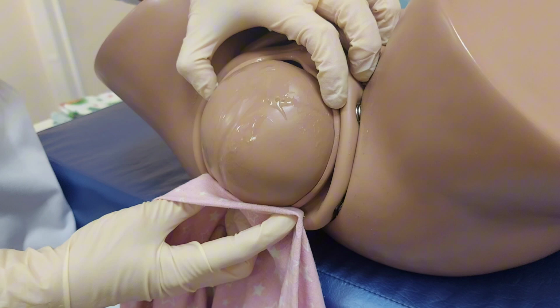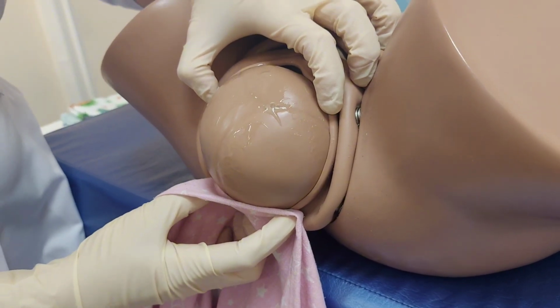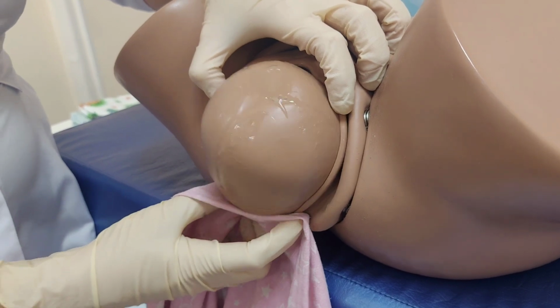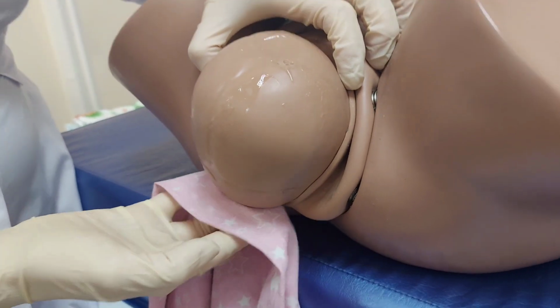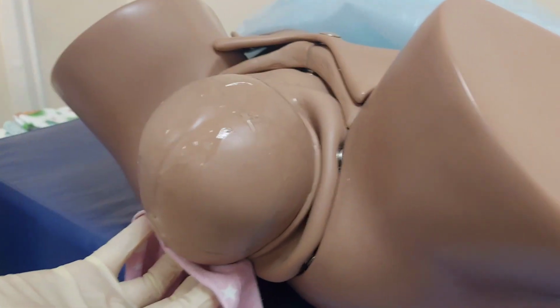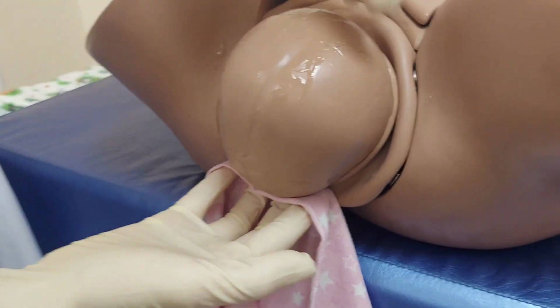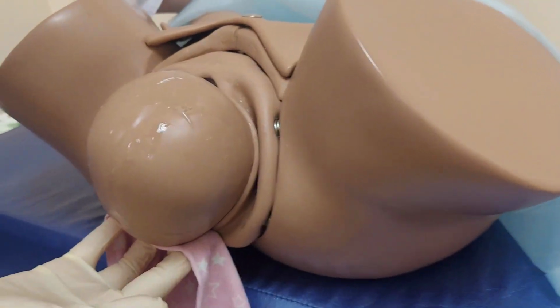I'm not touching the fetal head. Little bit more. Powerful. Pulse. And look that I have changed them like this. This hand right now is free for me, and I can remove the skin by myself.